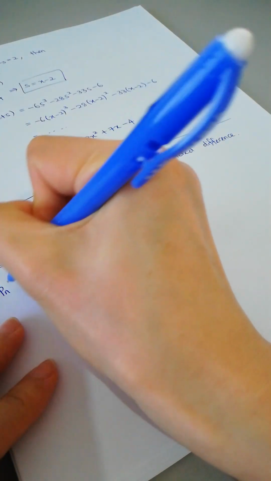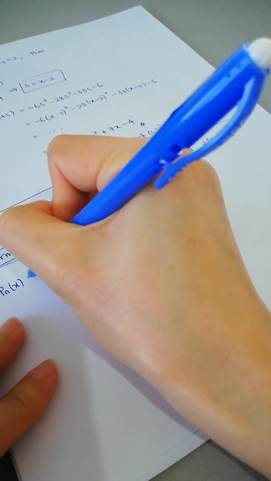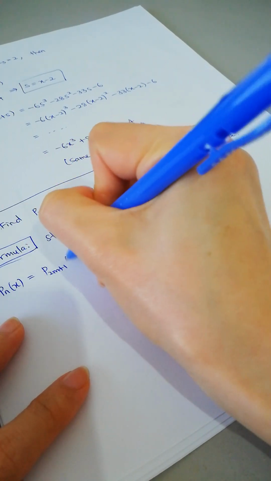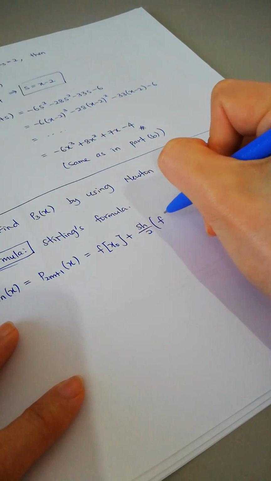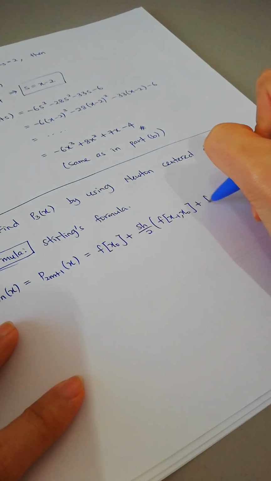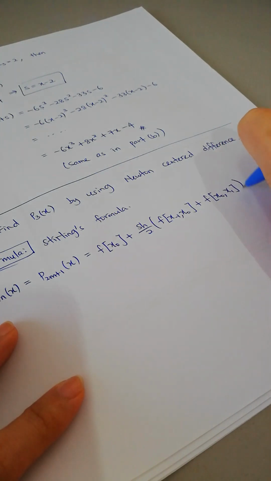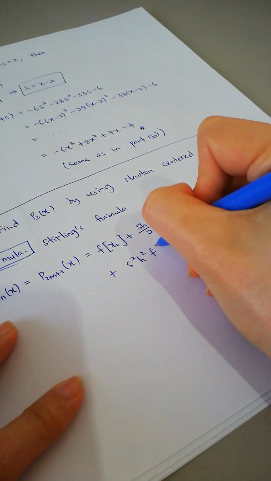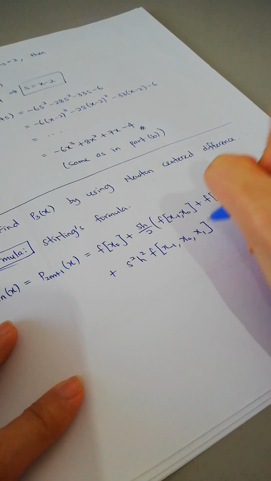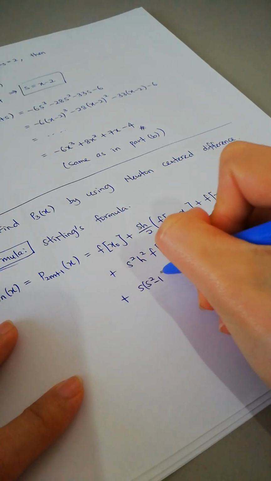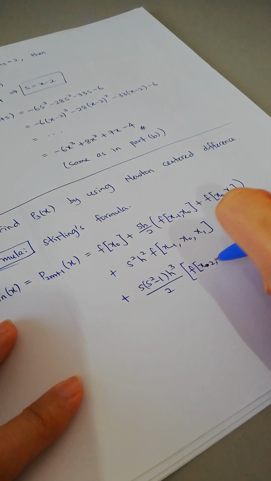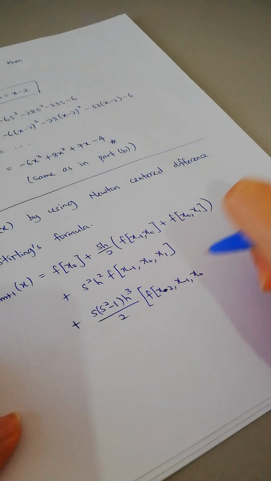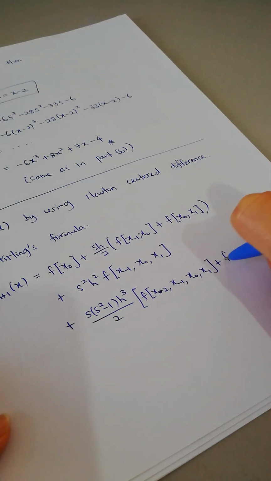So you have your Pn x equal to P2m plus 1 x equal to f x0 plus sh over 2 times f x minus 1 x0 plus f x0 x1, and then plus s squared h squared f x negative 1 x0 x1, and then plus s times s squared minus 1 h cubed over 2 and then times f x negative 2 x negative 1 x0 x1 plus f x negative 1 x0 x1 x2.